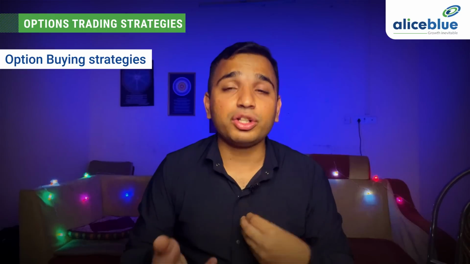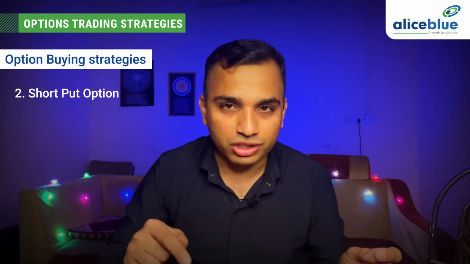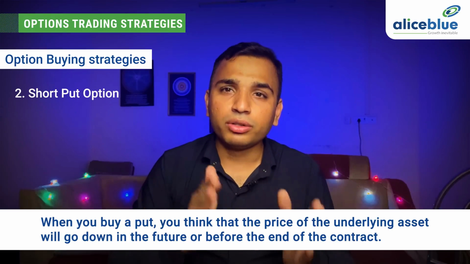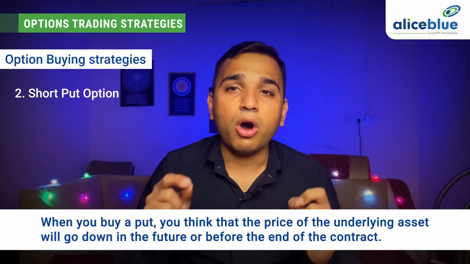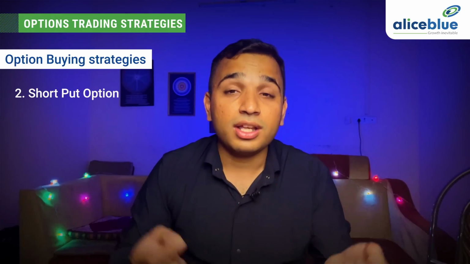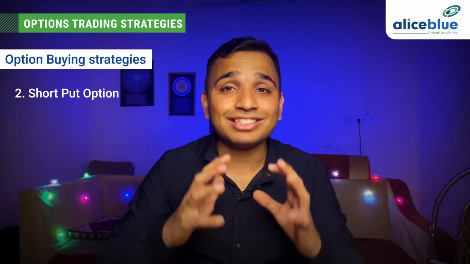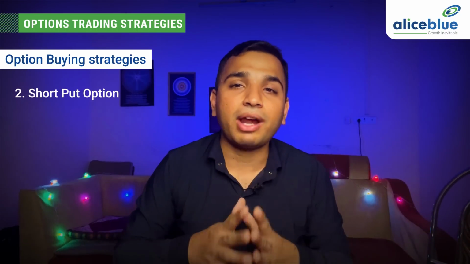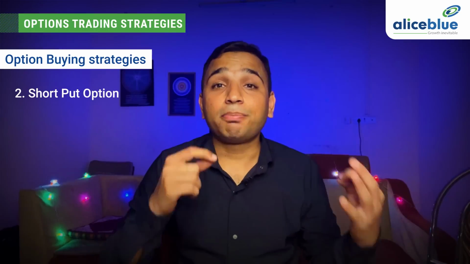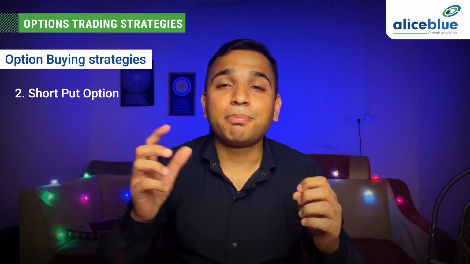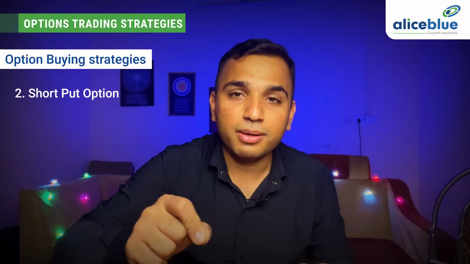Then there is this strategy called the long put option strategy. When you buy a put, you think that the price of the underlying asset will go down in the future or before the end of the contract. If the price of the underlying asset goes down below the strike price, you make money. But if the price of the asset goes up, the price you paid to buy the put may be worth nothing.